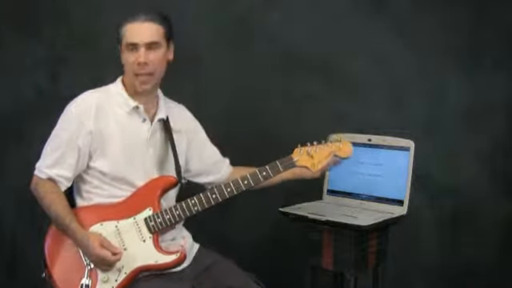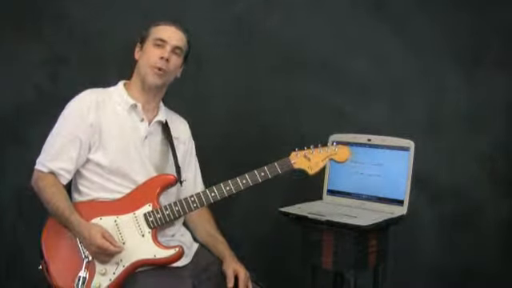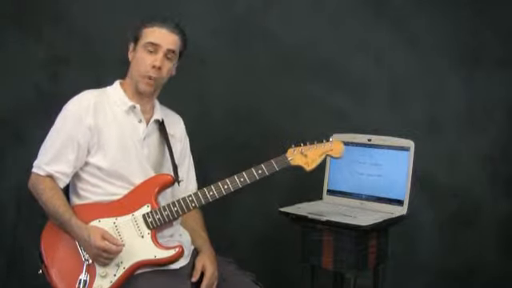The F sharp indicates also that you're in the key of G major, because the G major scale is the only major scale with one sharp, the F sharp. This line of music will sound like this when you play it.